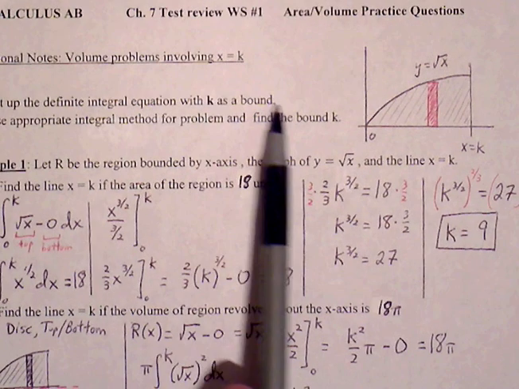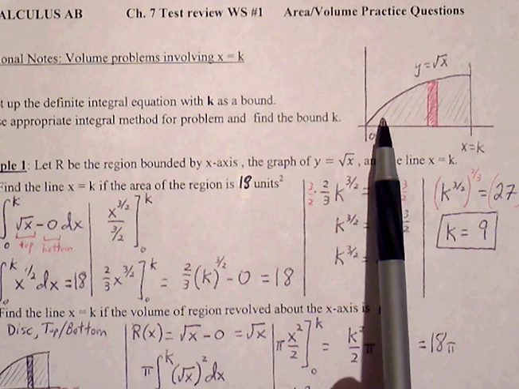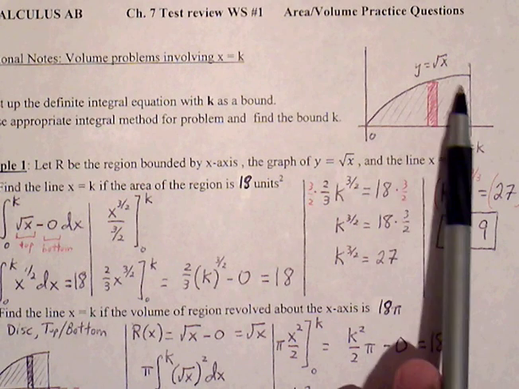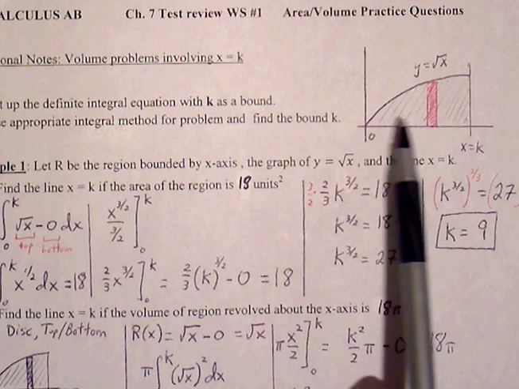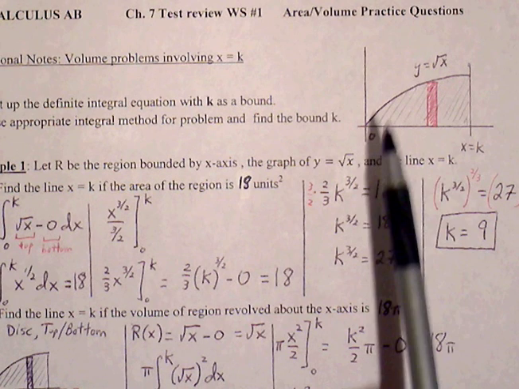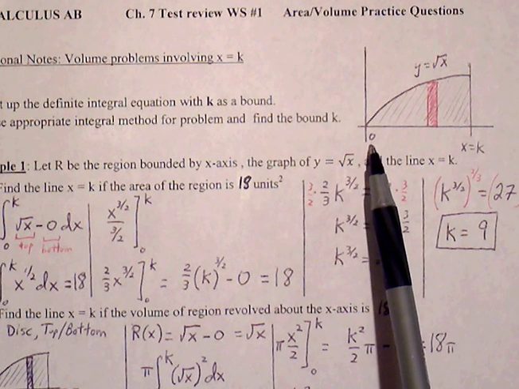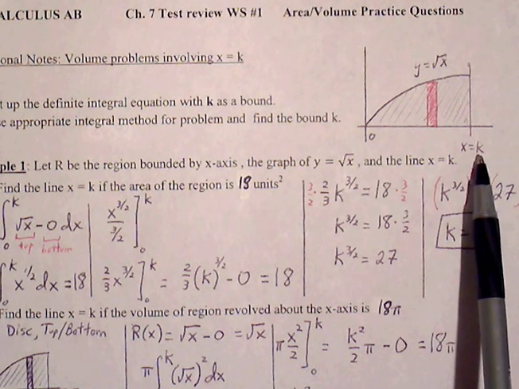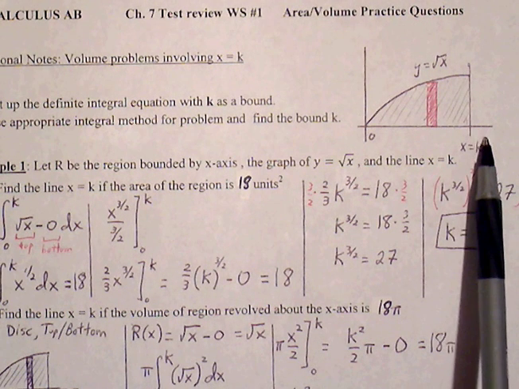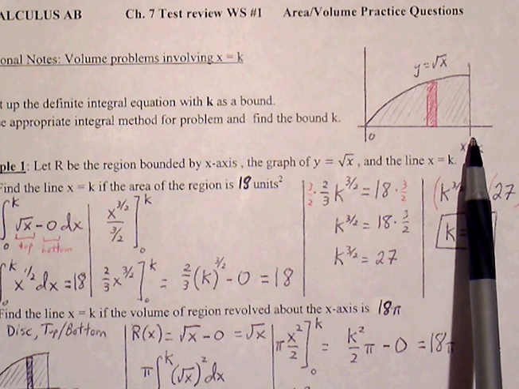So the idea is that we're given a shaded region with a function between the x values of 0 and k, and we're trying to find out what the right bound is in this problem.